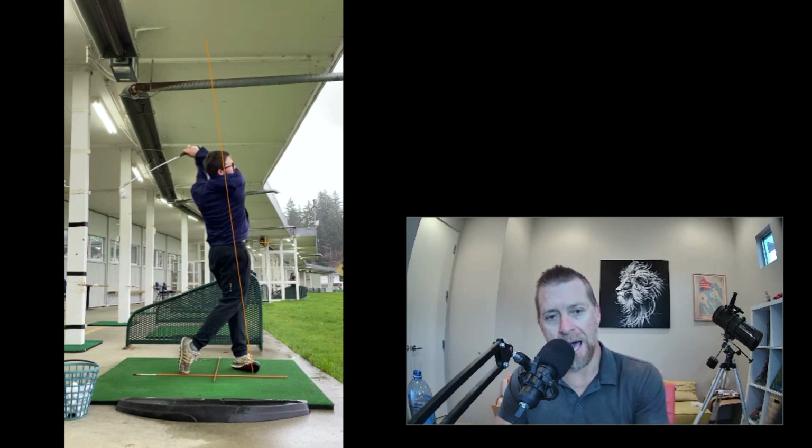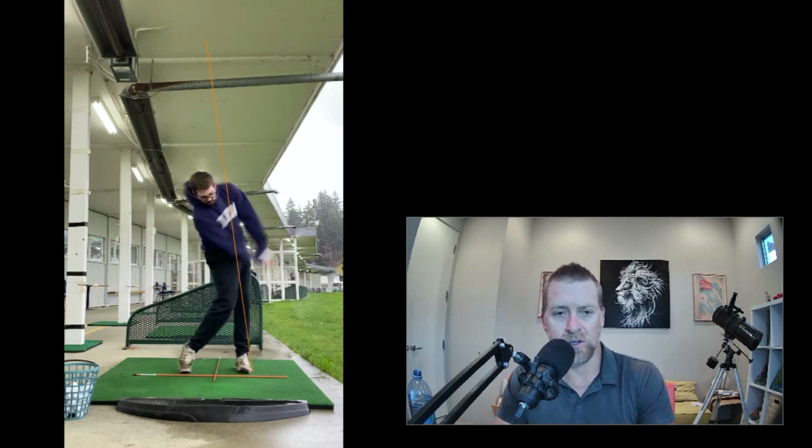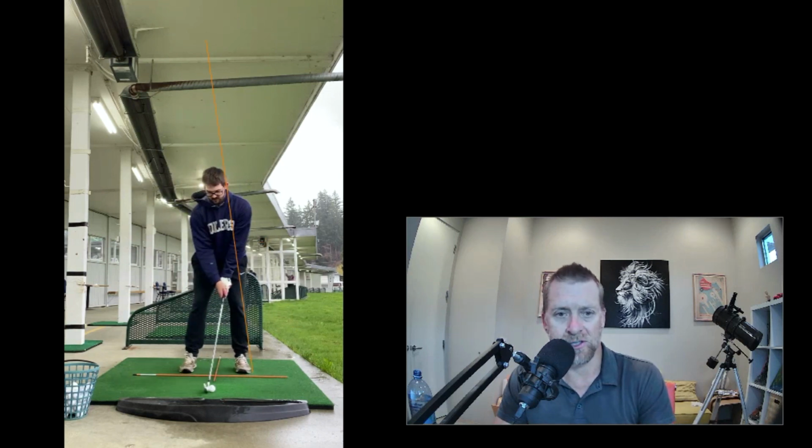When you're hanging back, it could be an issue with ball position. It could be an issue with how you set up to the starting point. So let's go back to your address position here and see.